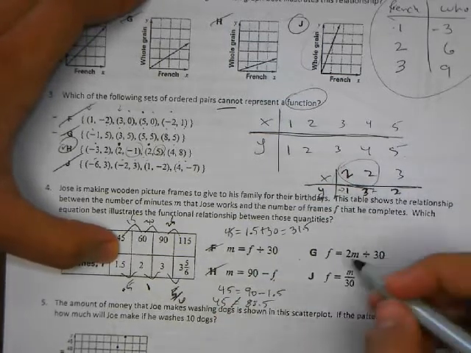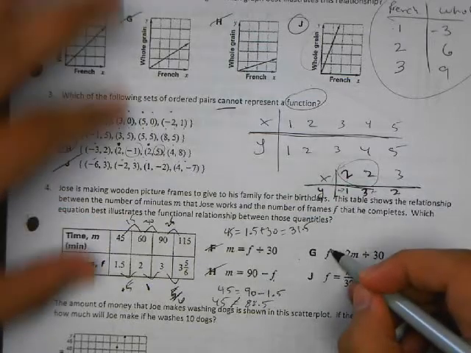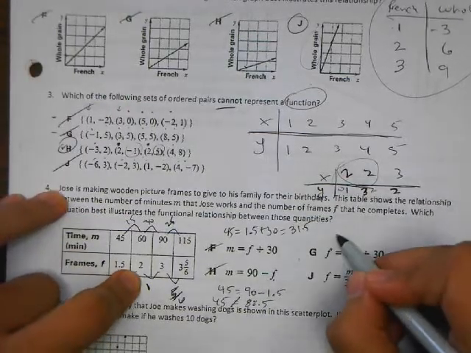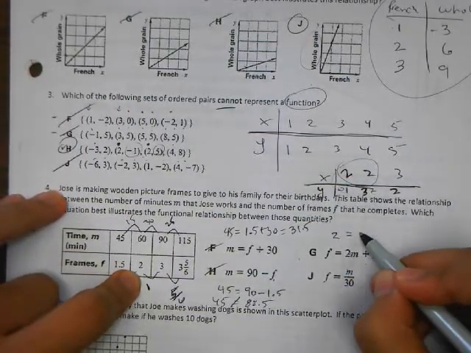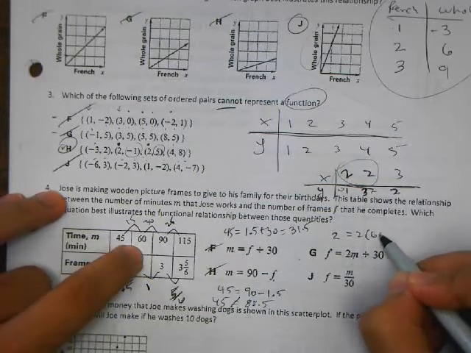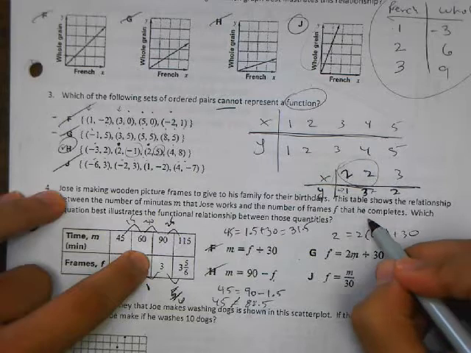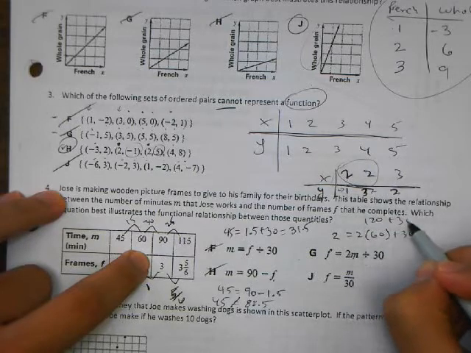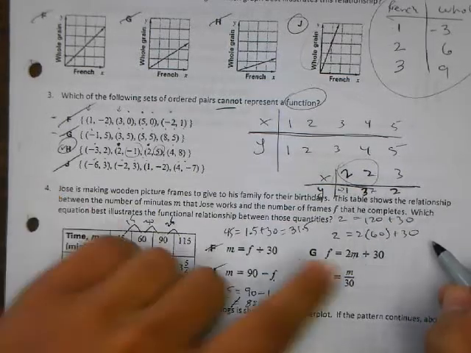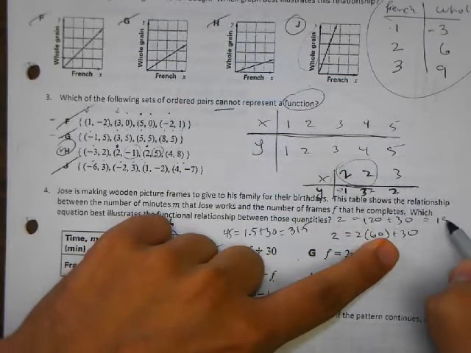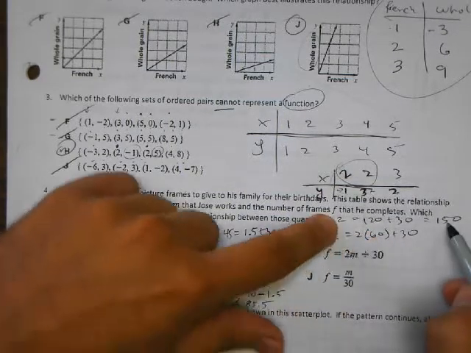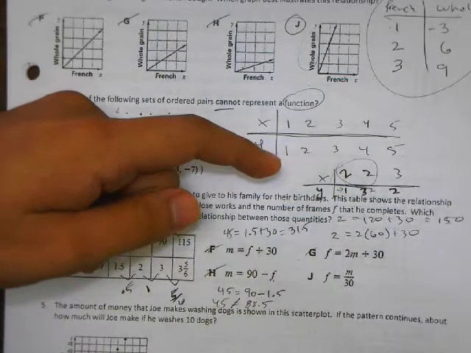G says that, let's try this one too. 2 equals 2 times m, which is 60, plus 30. 2 times 60 is 120, plus 30. 120 plus 30 is 150. 150 does not equal 2. That's not correct. Let's see about F.